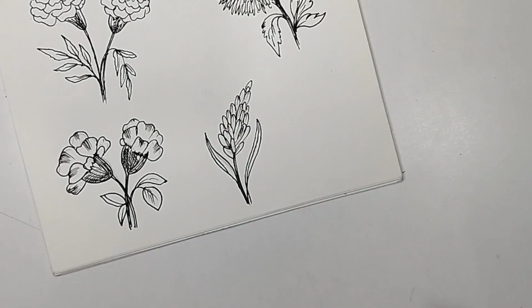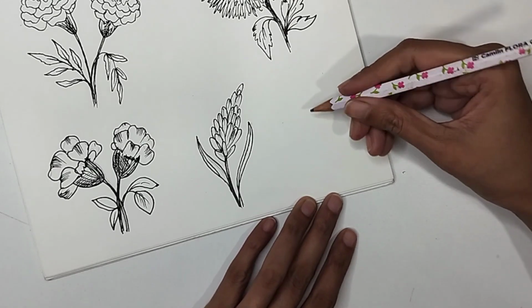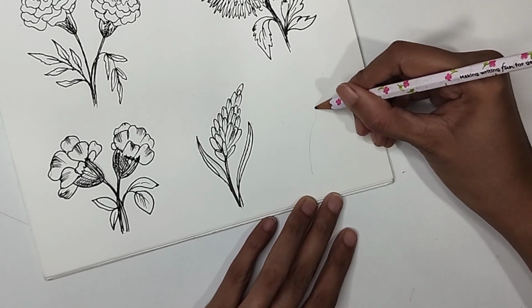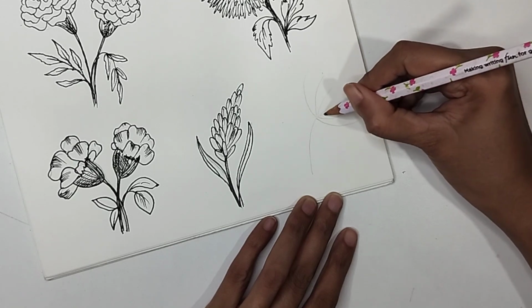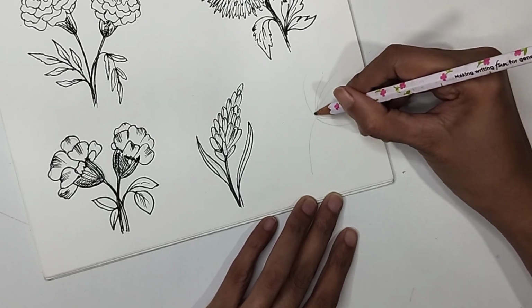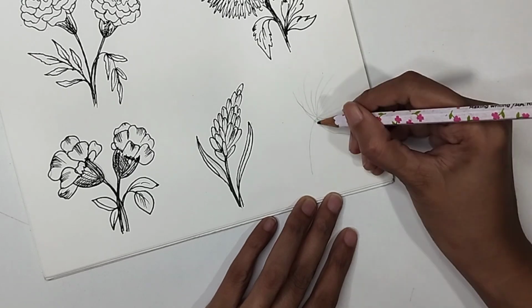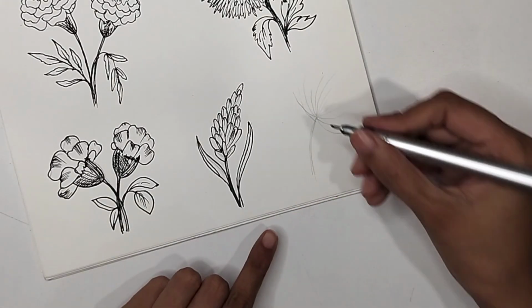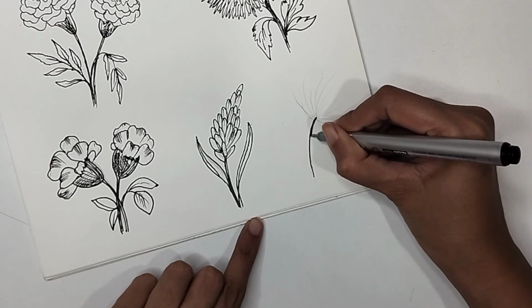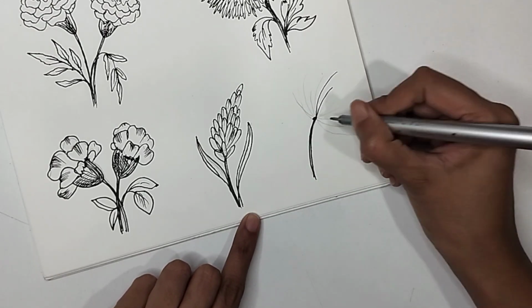Now let's do the last one. So this one is also very simple. This one is inspired by dandelions. So I'm creating curved lines like this. All the curved lines are attached from the center. So let me trace it quickly so that you guys can see it clearly. These are curved lines, mostly tilted towards left and right, but attached from the center.